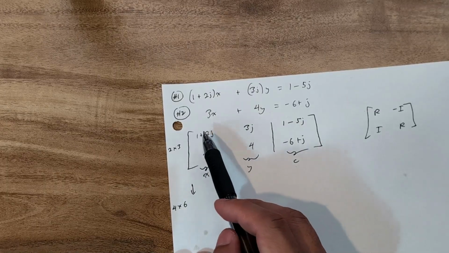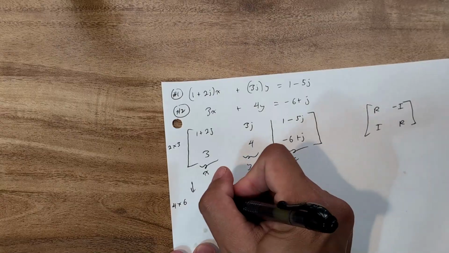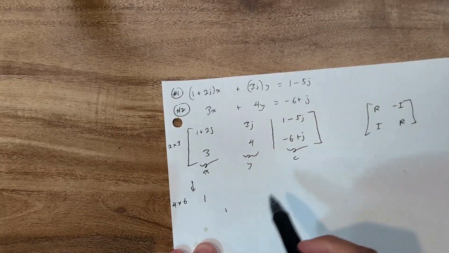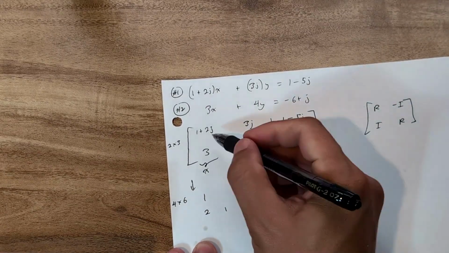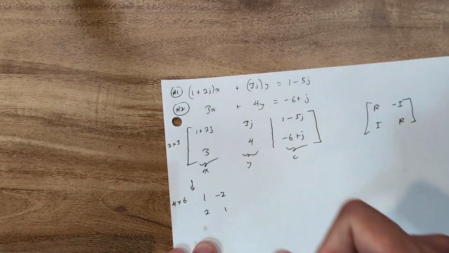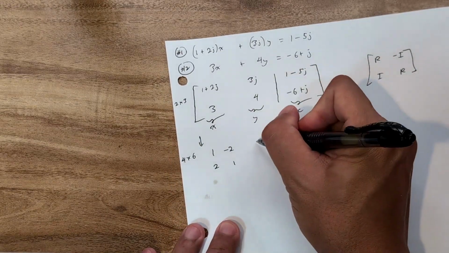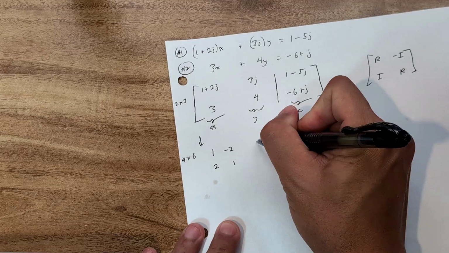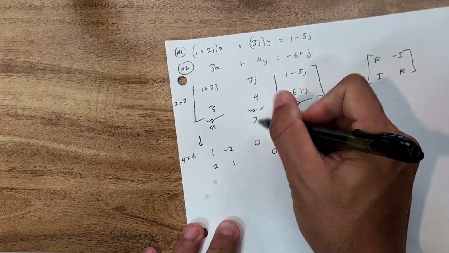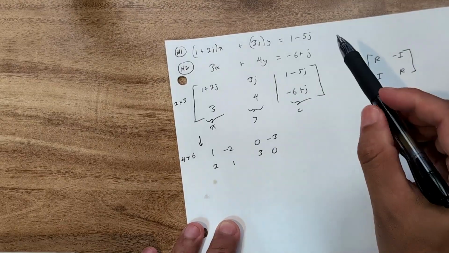For example, for 1 plus 2j, the real part is 1, 1, and then the imaginary part is 2, and then negative I is negative 2. And then for this part, there is no real part, so it's just 0, 0 for the real part, and then for the imaginary part it's 3, negative 3.